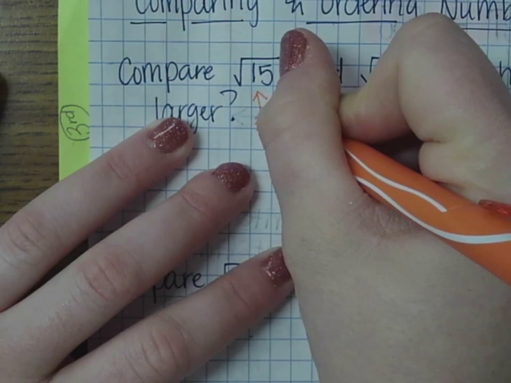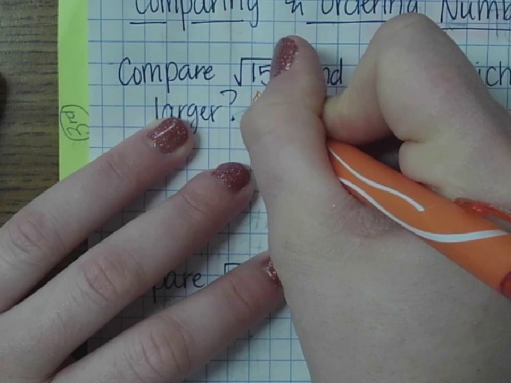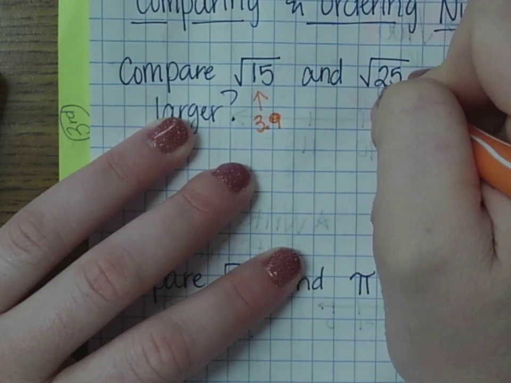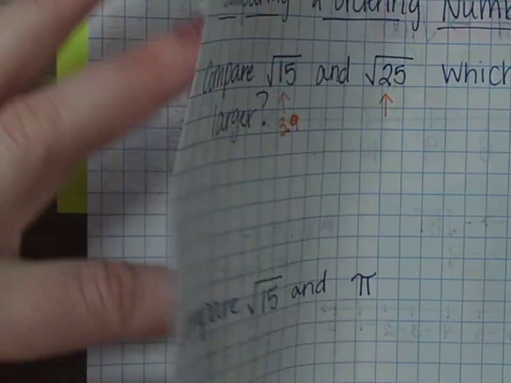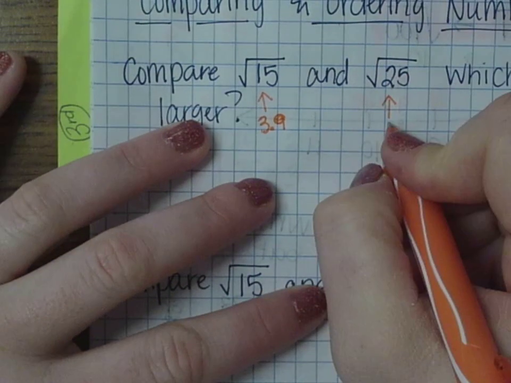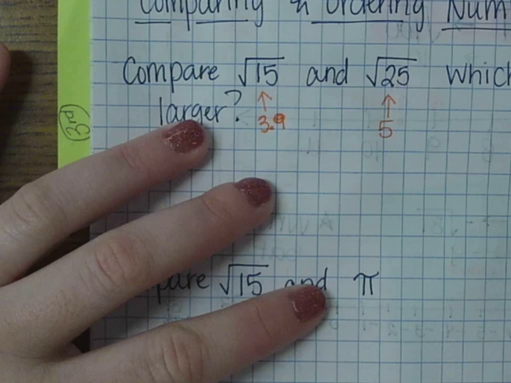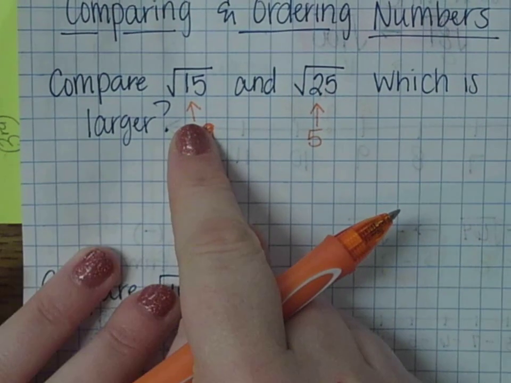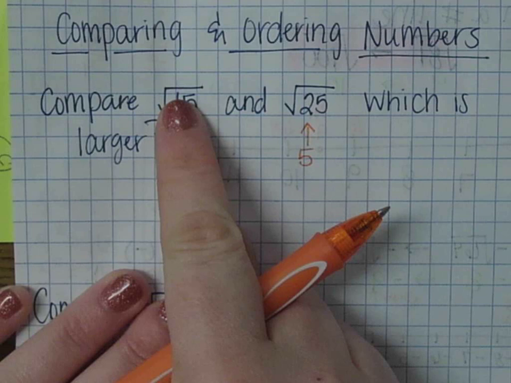And then the square root of 25 is a perfect square, and the square root of 25 is just 5. So when you compare these two, 25 is larger. But you know that 25 is larger even if you just look.